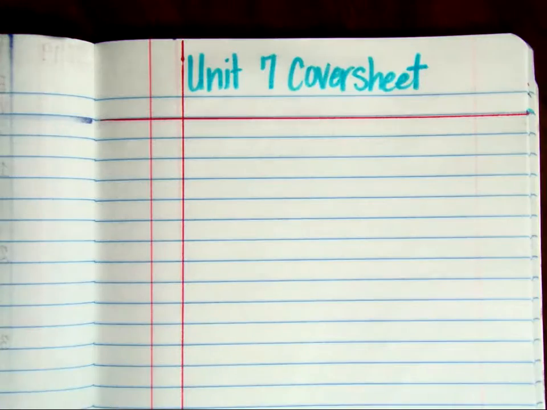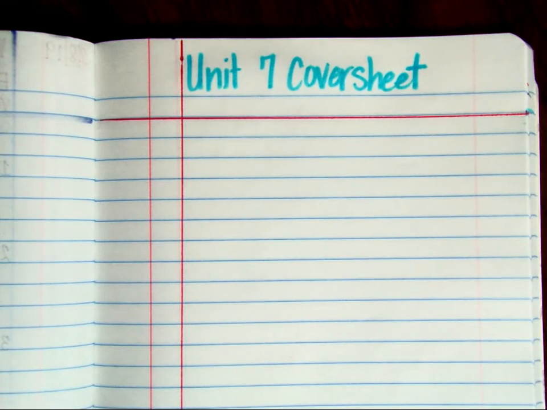And you're going to go ahead and take your cover sheet, just like we've done in the past, and get that into your journal. I'm not going to use the time in this video to show you getting that in place, but if you would like, go ahead and pause the video really quickly just to make sure that everyone gets their Unit 7 cover sheet in their journal. Okay?